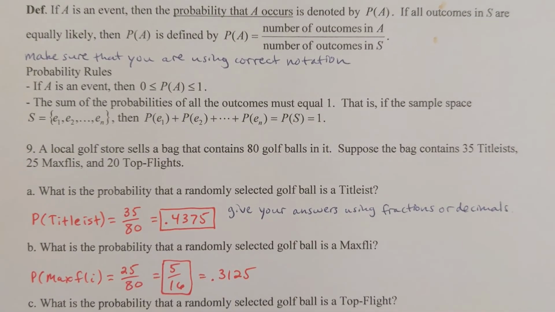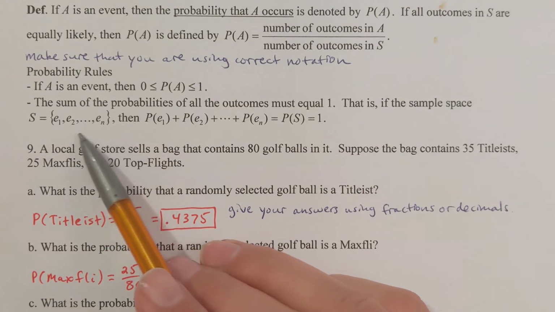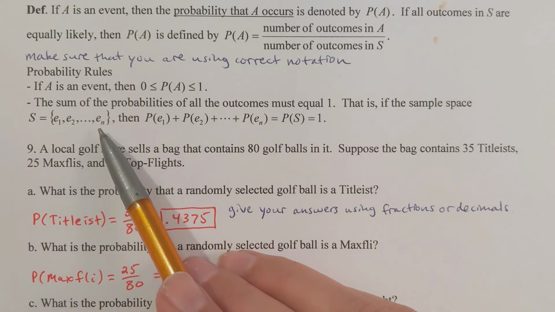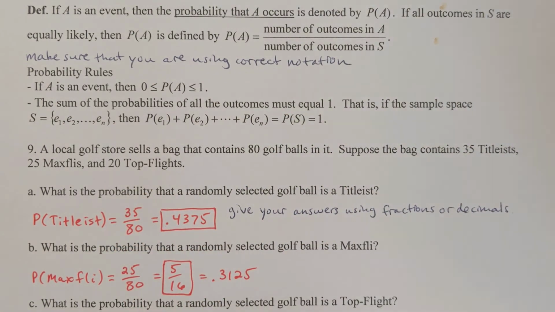That is, if the sample space consists of n outcomes, e sub 1, e sub 2, all the way up to e sub n, I'm just representing those as outcomes. Then the probability of E sub 1 plus the probability of E sub 2 plus the probability of E sub 3 plus all the way up to the probability of E sub n is equal to the probability of the sample space, which is always equal to 1. Okay?